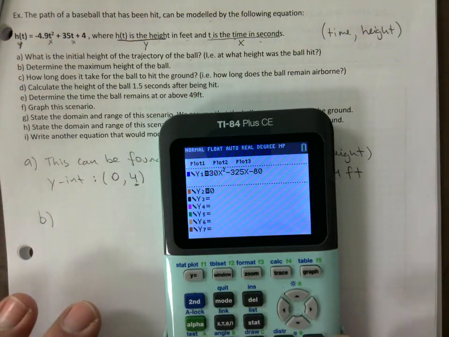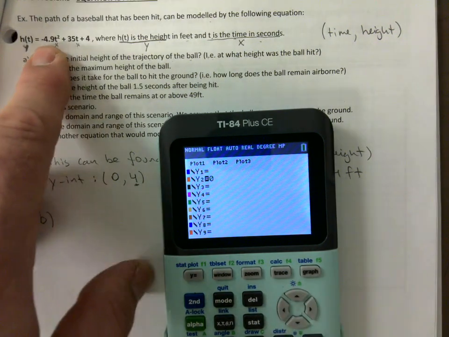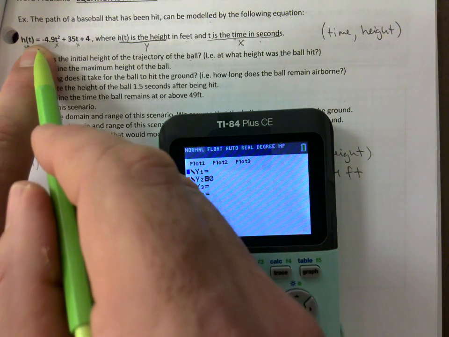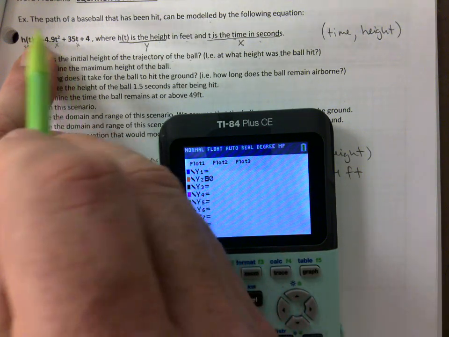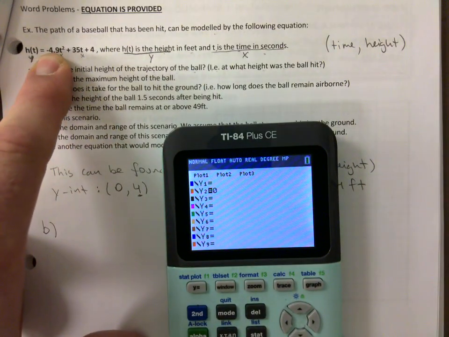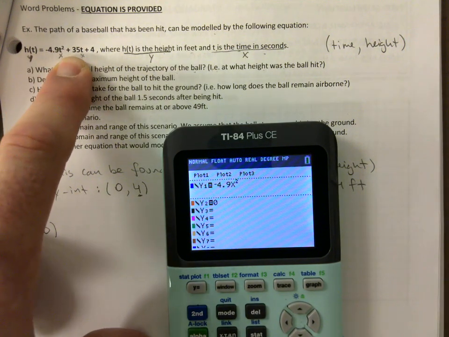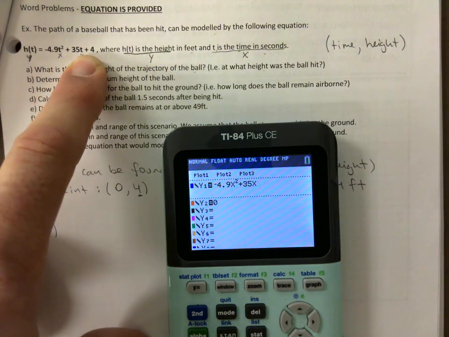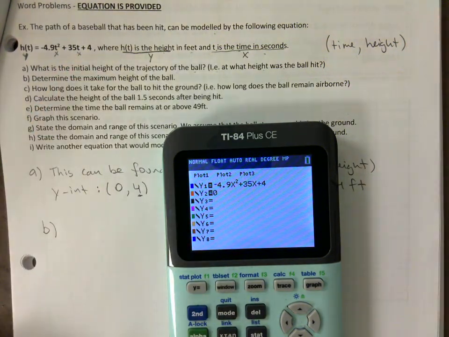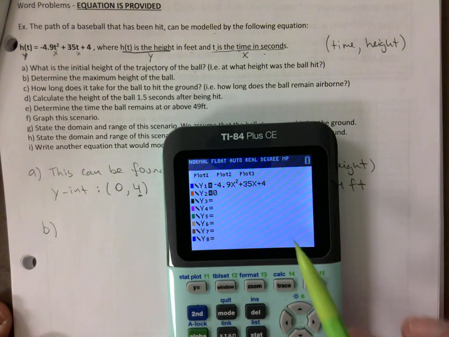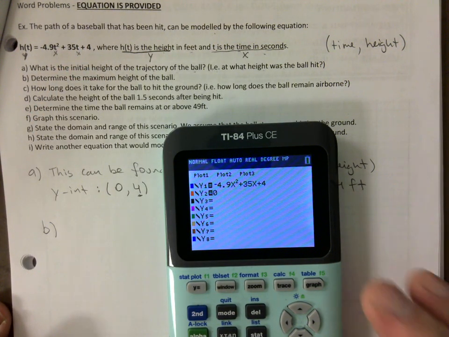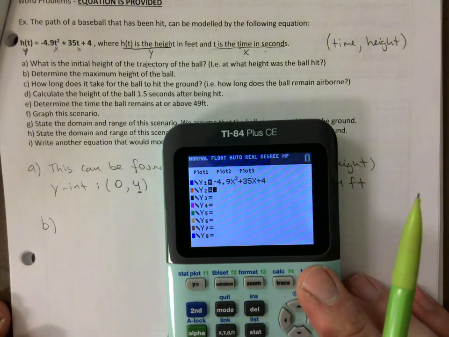I'm going to clear whatever is in there. Got to be careful, it's a negative, right? So we know this is pointing down, correct? So negative 4.9x squared plus 35x plus 4. I'm going to let y2 equal 0 and just leave that there. And let's just hit graph.